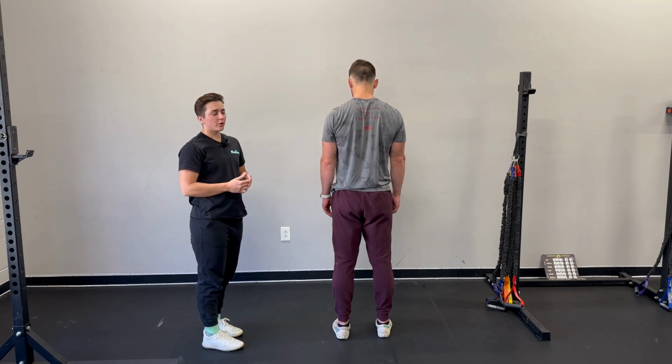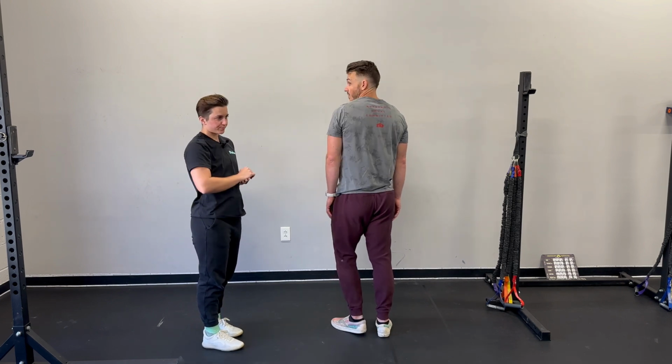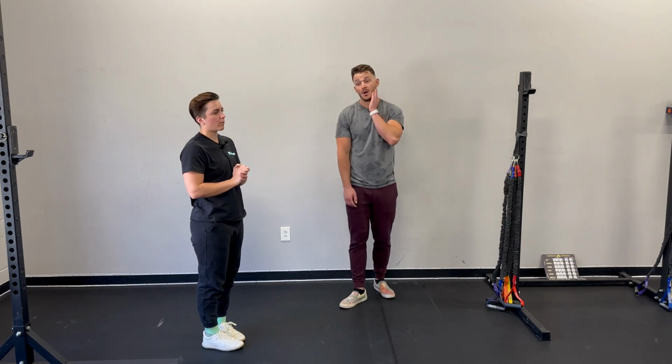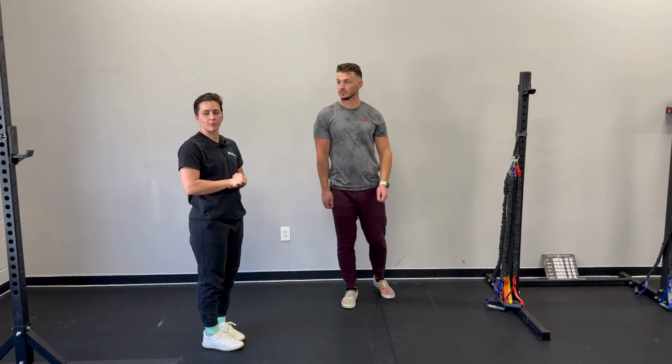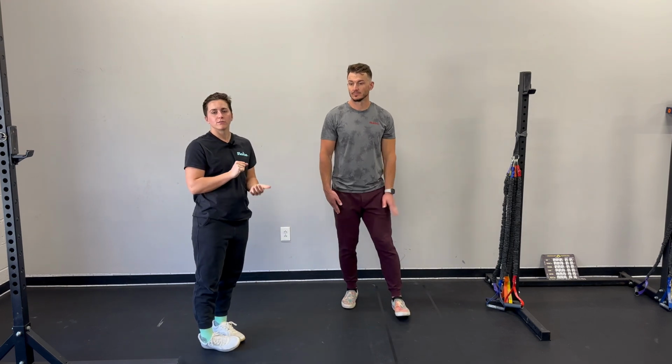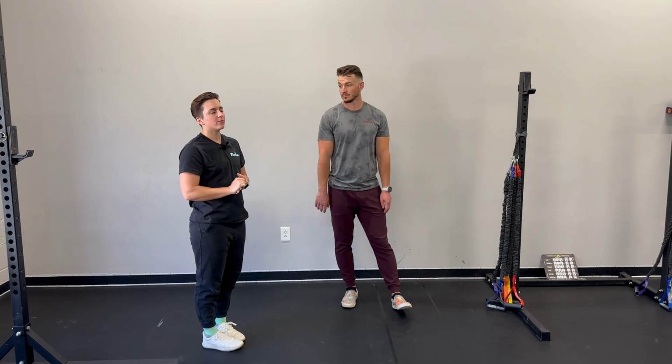Cool. So you can go through a couple reps each direction and get a feel for where all that is, get an idea of what your range of motion is. But again, don't go too crazy with the effort. Start easy, work your way up.